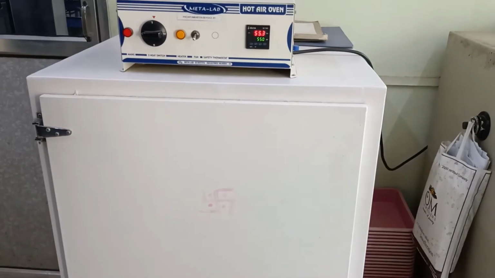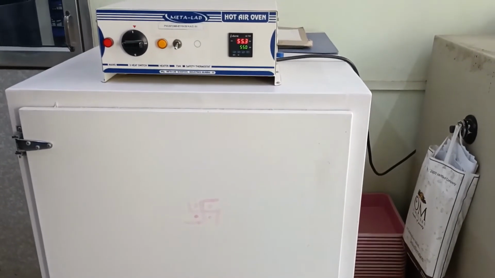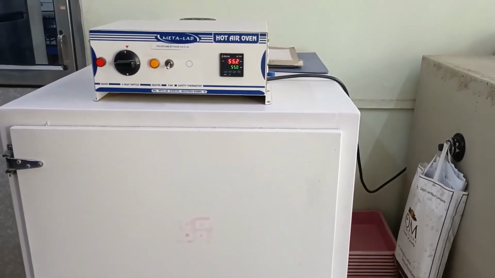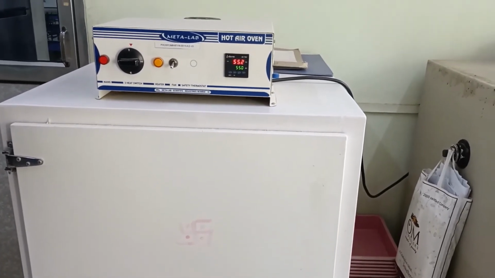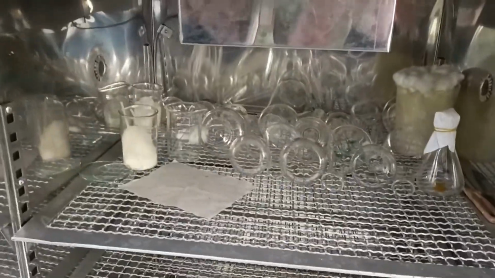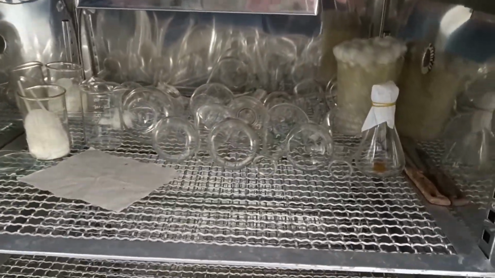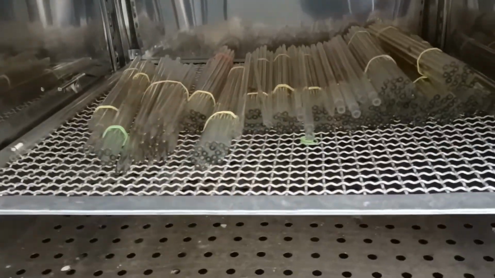What you can see is the hot air oven. Now the hot air oven which is present is used to dry off or clean dry the materials or glasswares which are present. So as we go inside, we see there are different glasswares which have been kept for drying. And over here you can see there are pipettes also which have been kept for drying.